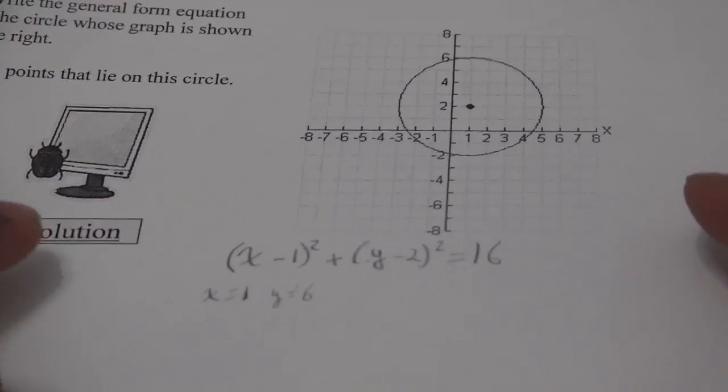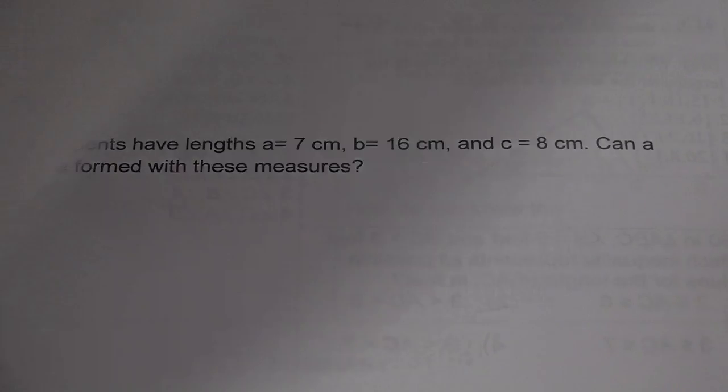All right, let's move on then. Remember to finish the problem. And that's it, I'm done with this.